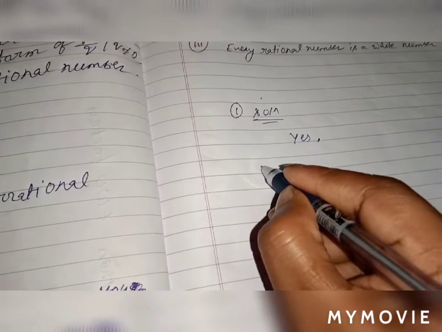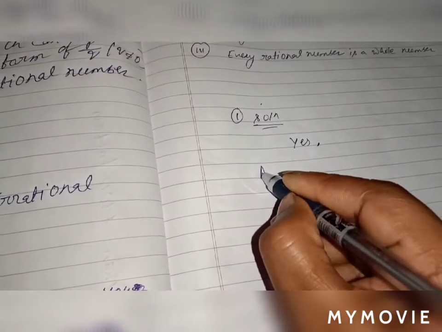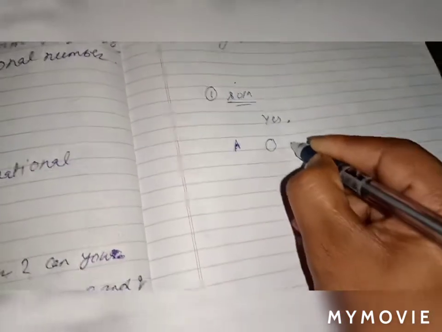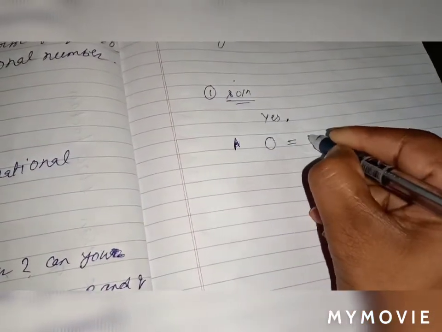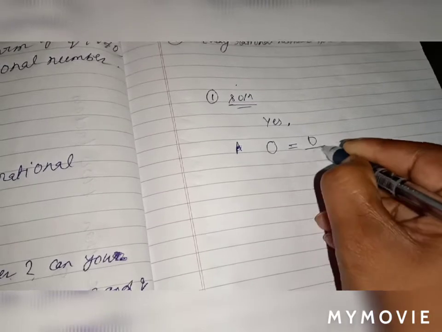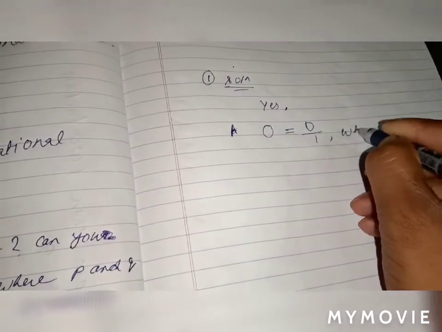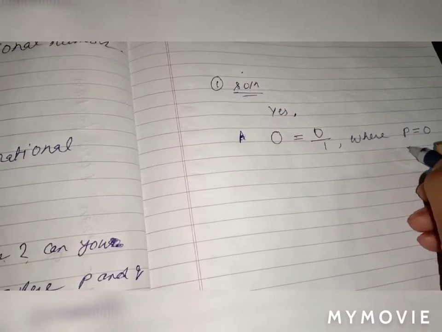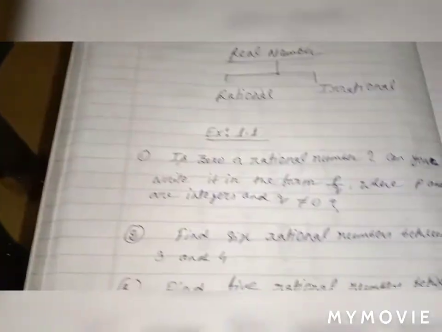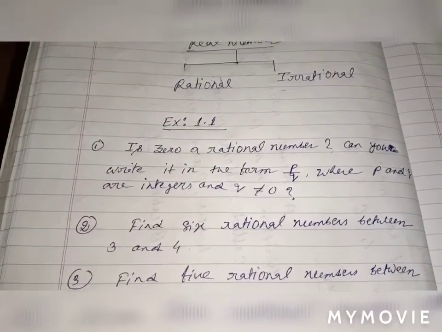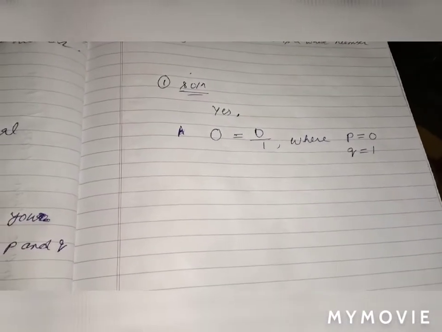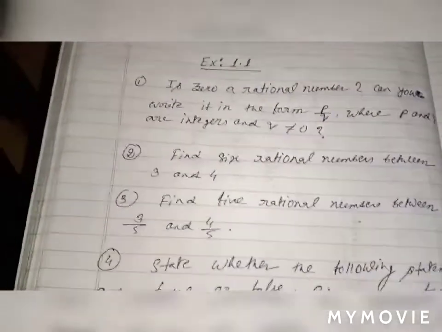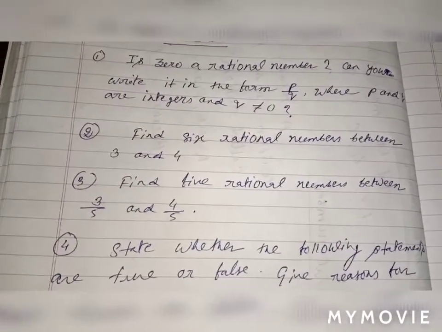Then zero in p by q format is 0 by 1, where p is equal to 0 and q is equal to 1. According to the question, we gave the answer that 0 is a rational number. Can you write it in the p by q form? Yes. We have written 0 by 1. Clear? Next, find 6 rational numbers between 3 and 4.